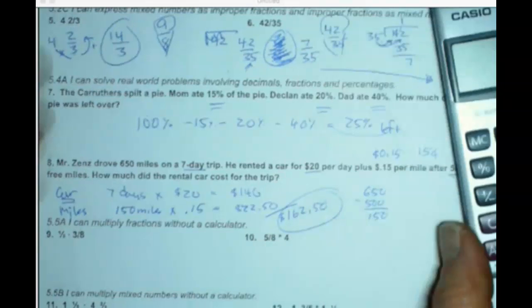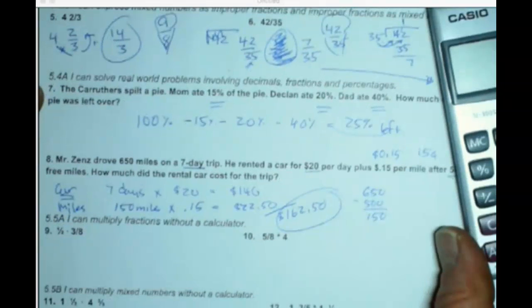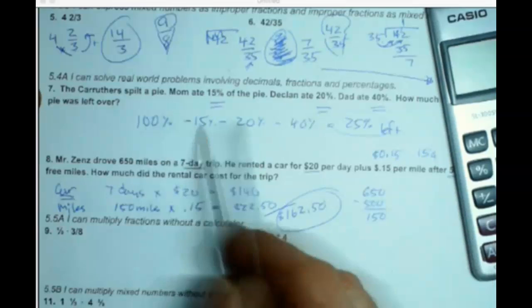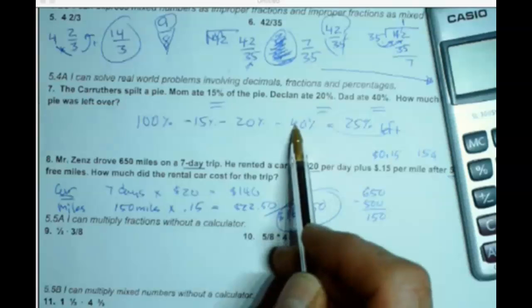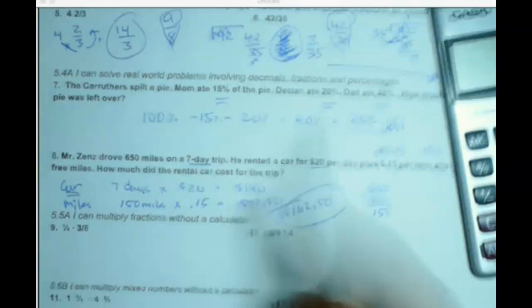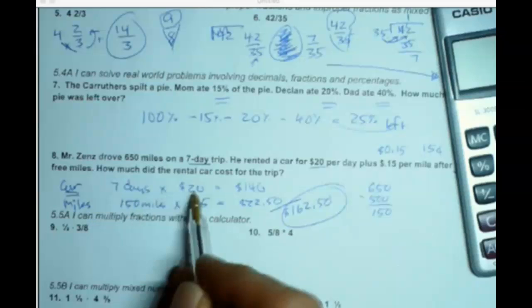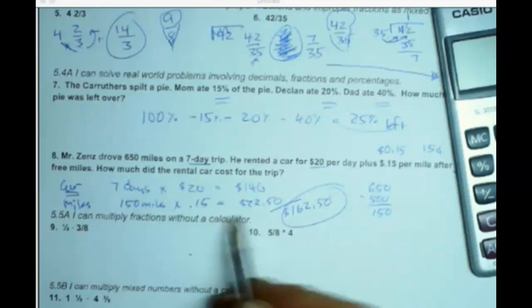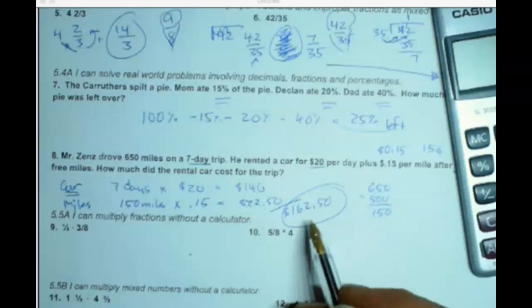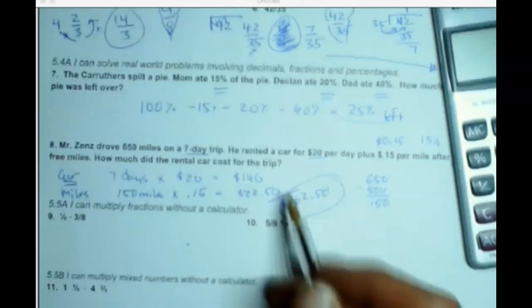So those problems you will be able to use your calculator on. There's going to be some two-step problems. This was actually a one-step, two-step, three-step problem. We had to subtract 3 different things. This one here, find the total for the days, find the total for the miles, and then add them together. You can think about that as a 2 or a 3-step problem.